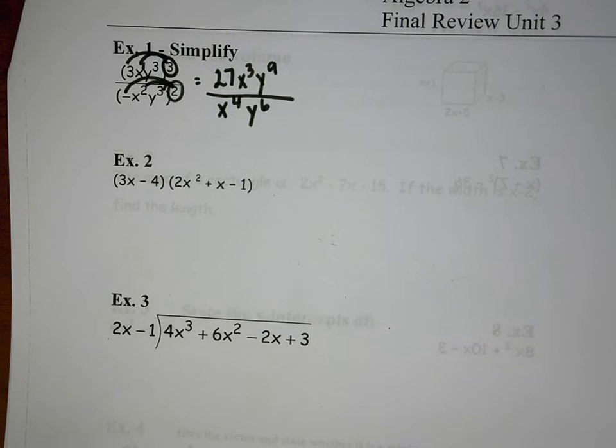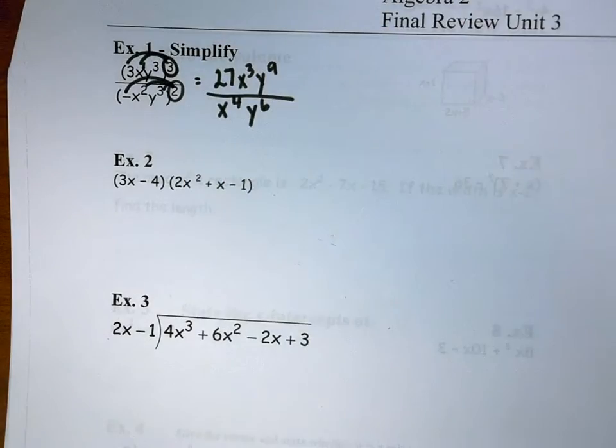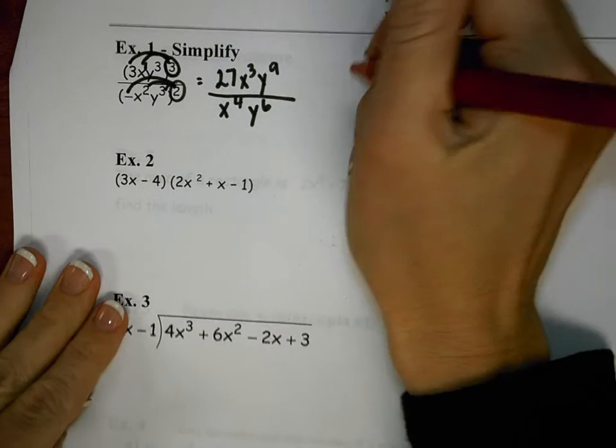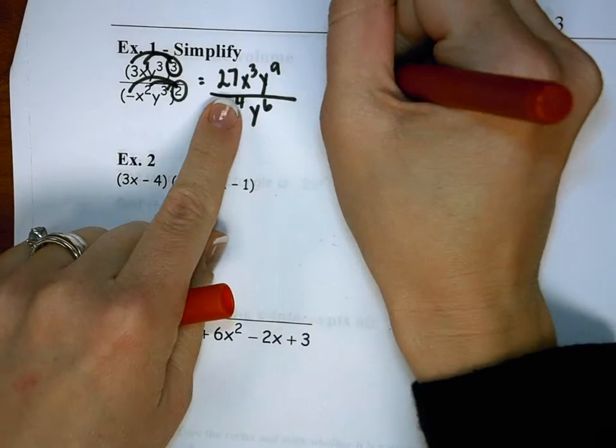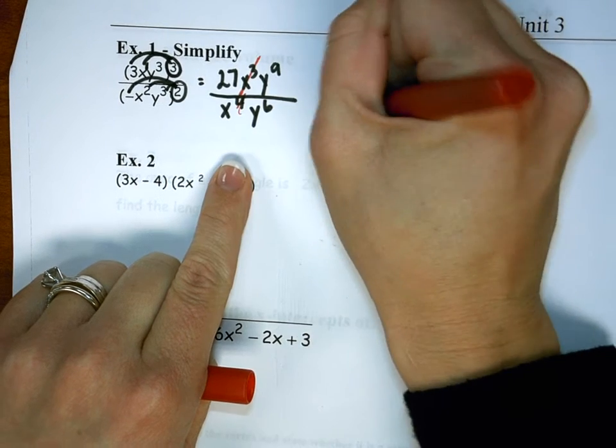Okay, so what you're doing is when you're dividing, you're subtracting. So if there's 3 x's on the top and 4 x's on the bottom, you're canceling out 1 for 1, which means you'd have how many left? 1 x on the bottom. So I still have 27 on the top. With the x's, these 3 cancel out, and you're just left with an x on the denominator.